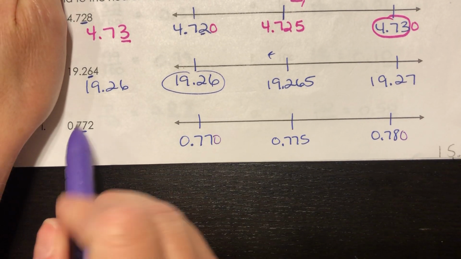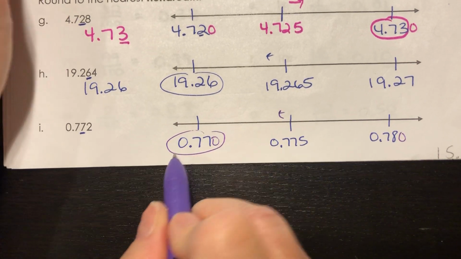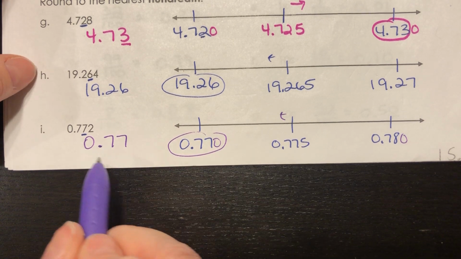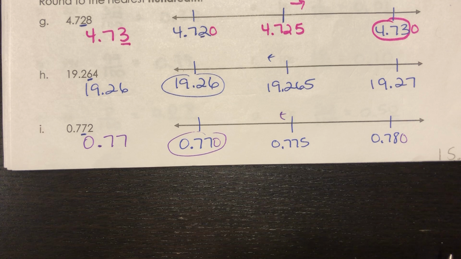Now, 772 is going to fall before 775, which makes it closer to our starting point. So 0.77, 0 and 77 hundredths is what you should have. You should stop at the hundredths place because that is what we're rounding to. And now you know how to round decimals.